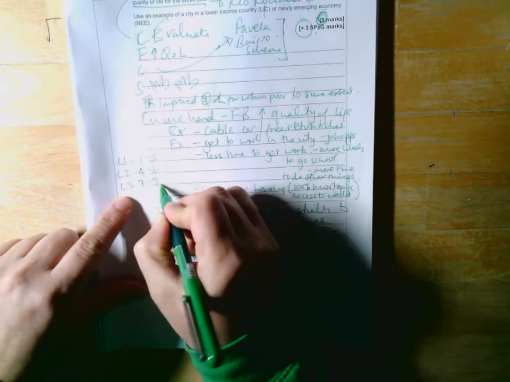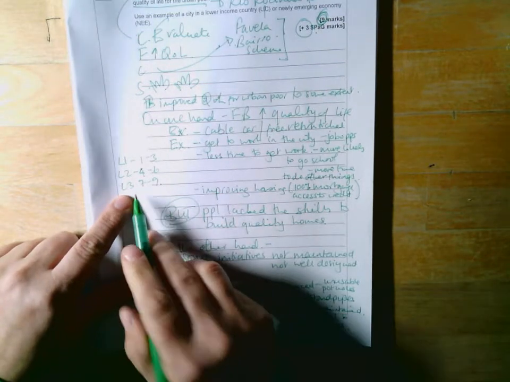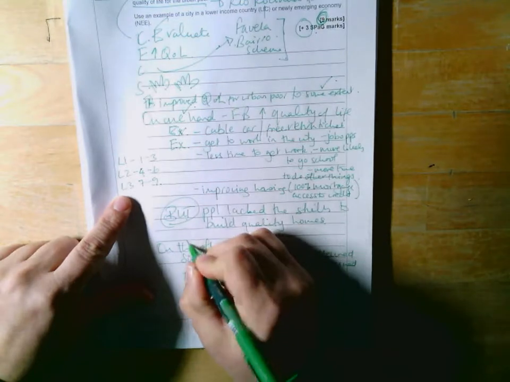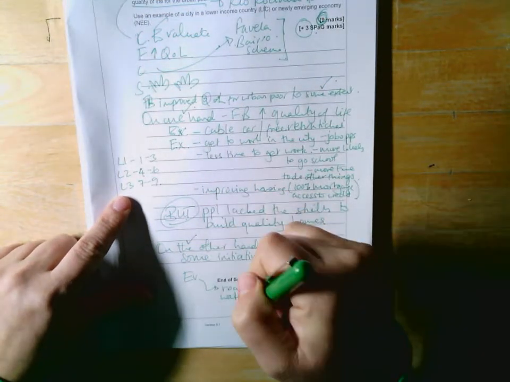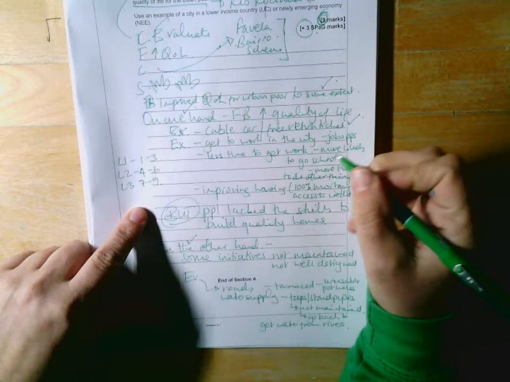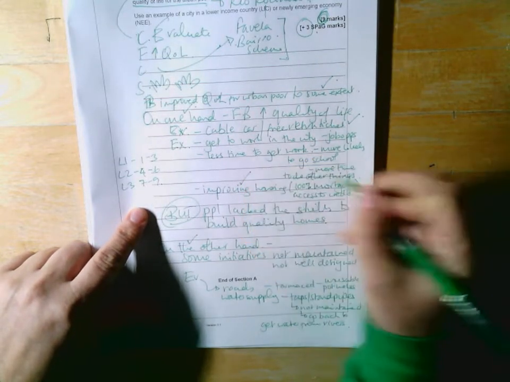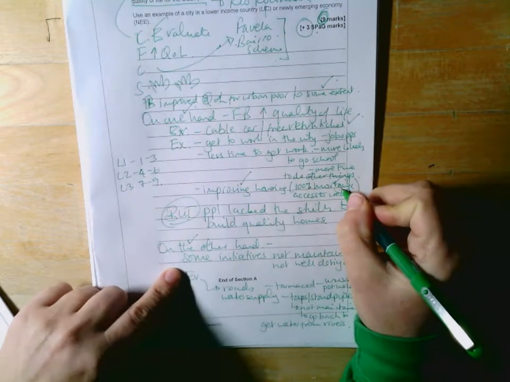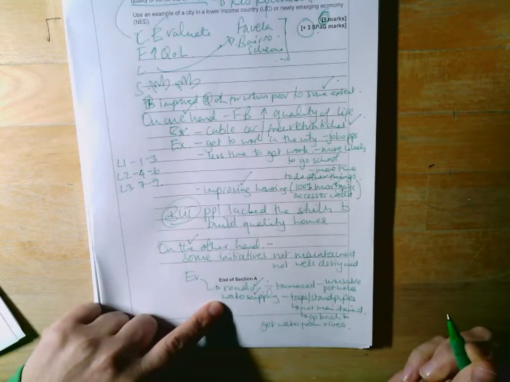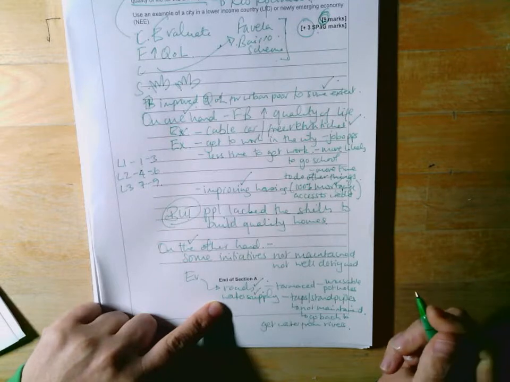So have we managed to get our level 3? Well, we've evaluated, we've had to some extent, we've done one hand, and on the other hand we've got a nice balanced answer. We've used real place information about the cable car and about the improving housing with the 100% mortgages. We've talked about what they did to the roads and what they did to the water supply. Have we explained ourselves?